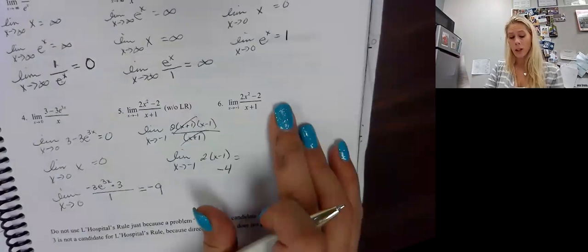We're going to use L'Hopital's rule here. But first, we must prove by saying limit as x approaches negative 1 of the numerator equals 0. Limit as x approaches negative 1 of the denominator is 0.